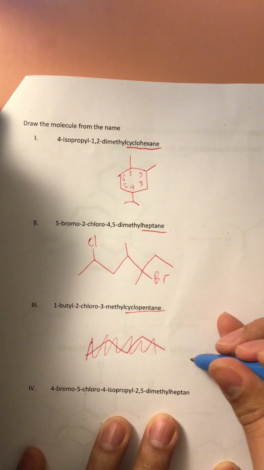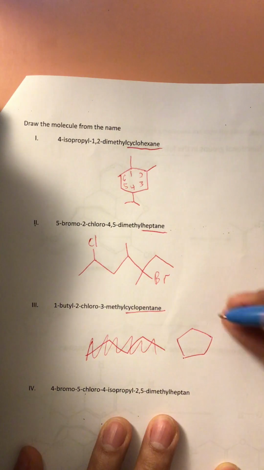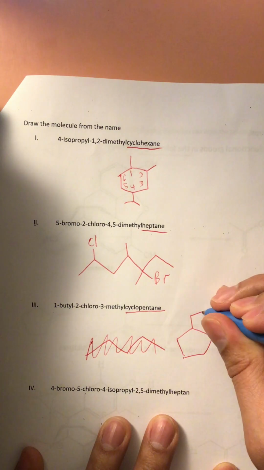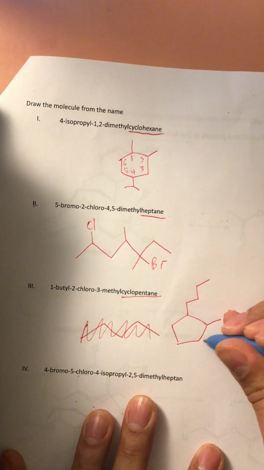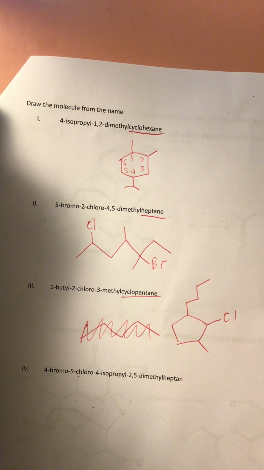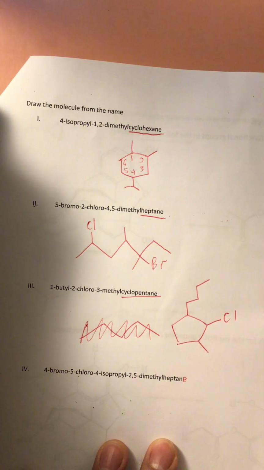What does it say? So on 1, I'm going to have a butyl. 1, 2, 3, 4. On 2, I'm going to have a chloro. On 3, I'm going to have a methyl. Heptane. Sorry, there should be an E on the end there.